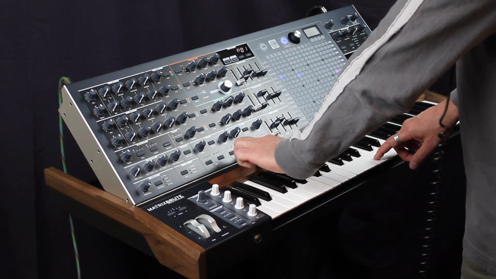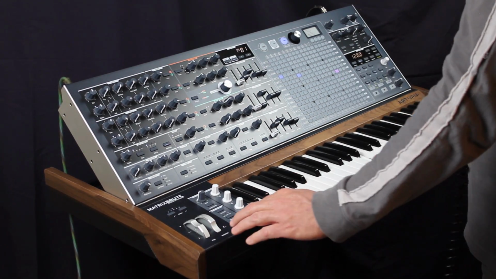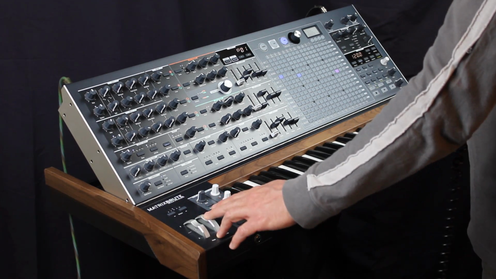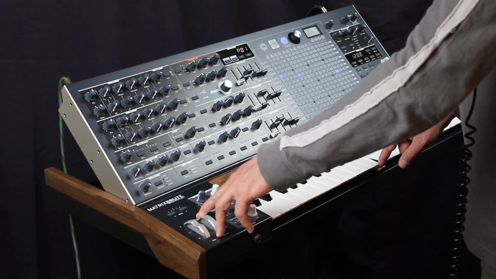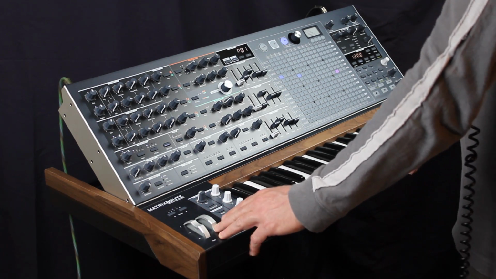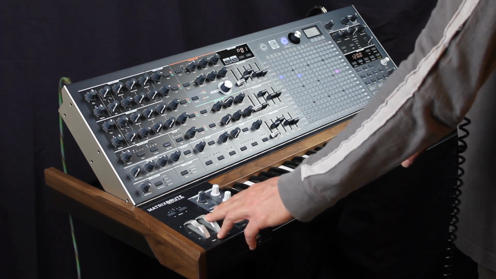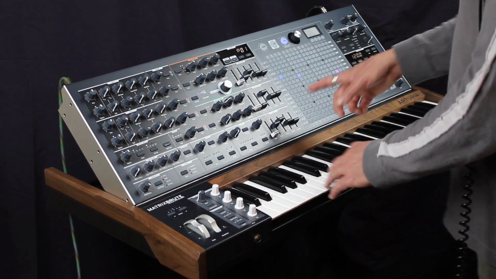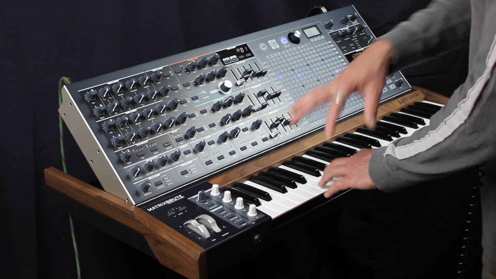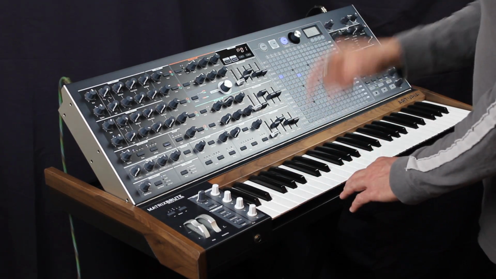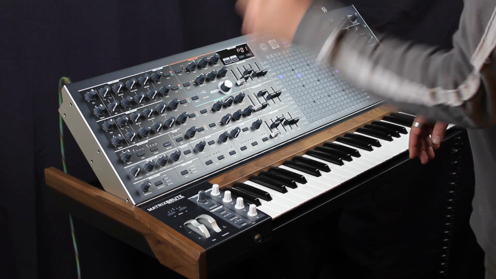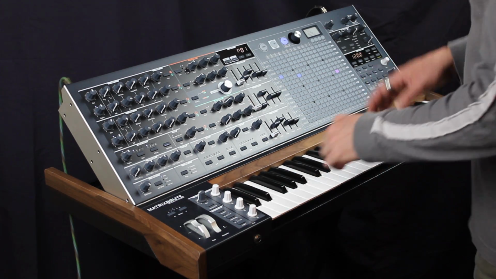Let me put on something more overt. So yes, it takes some time to figure out exactly how to control the amount. Here, actually, yeah, we haven't talked about the macro knobs. The macro knobs would actually work better in this instance.